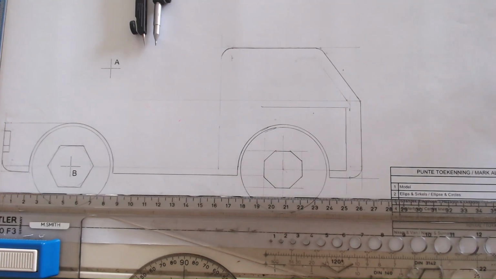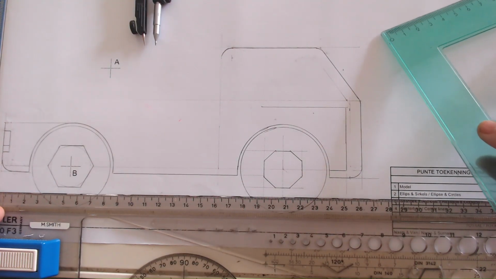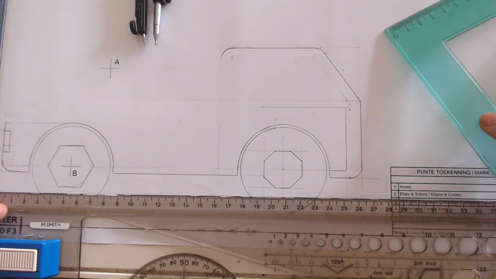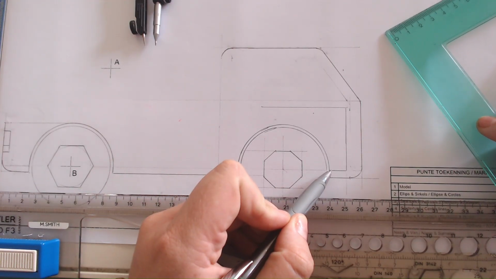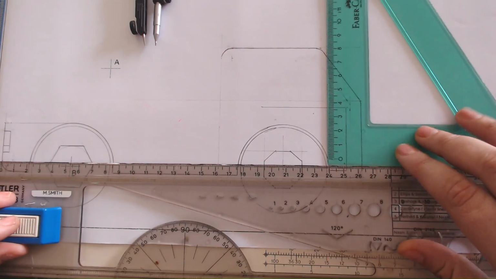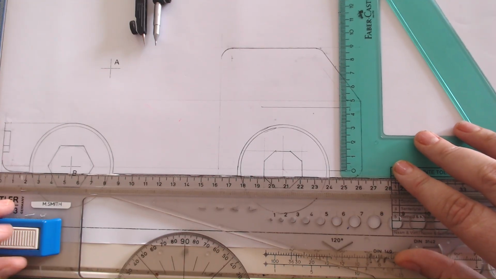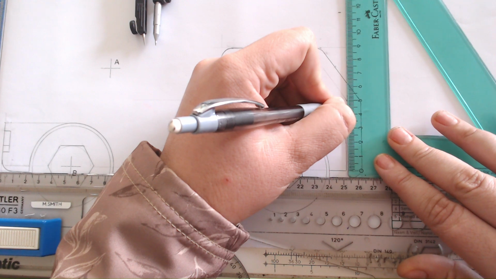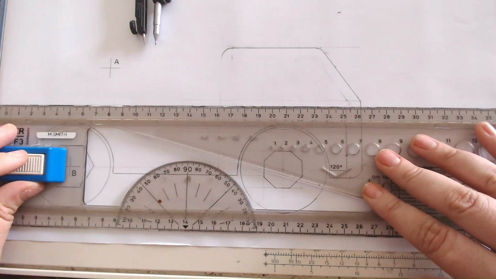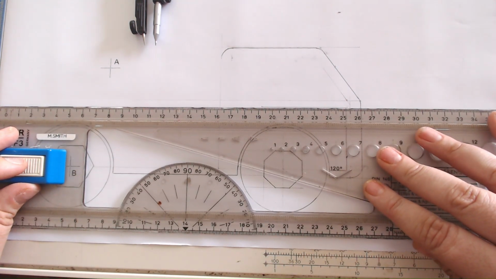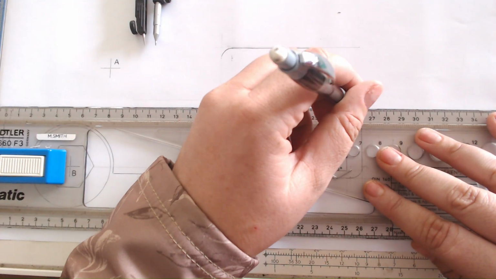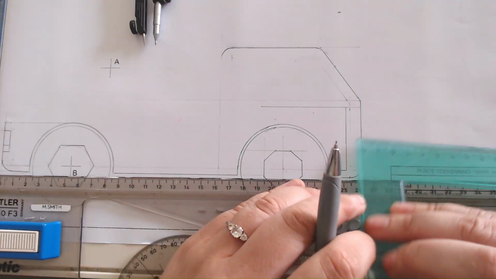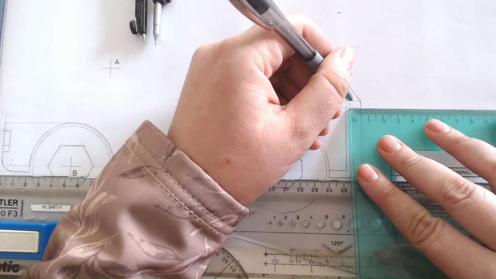Okay, now 5 millimeters for the front lights, and the lights, they are 45 millimeters up from here. Okay, so let's just measure 45. Okay, yeah, that's what I measured. Perfect. And now I'm just going to measure 5 millimeters from here. Ruler, measure 5.